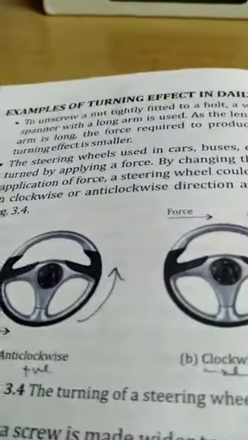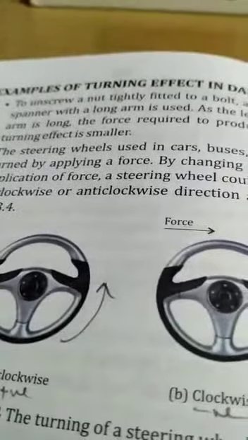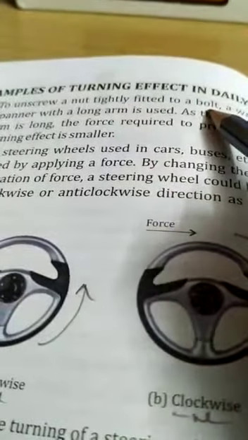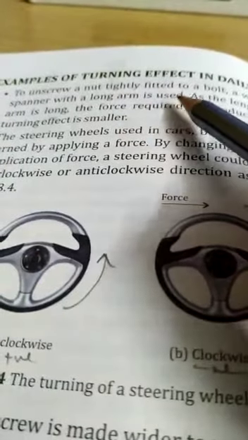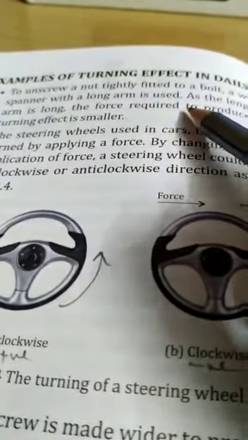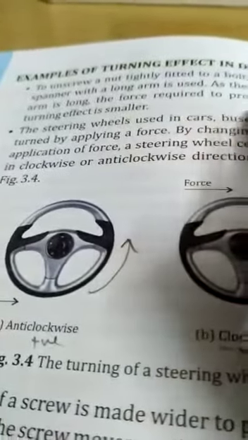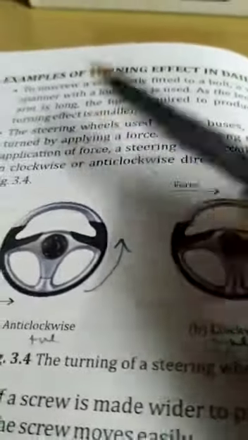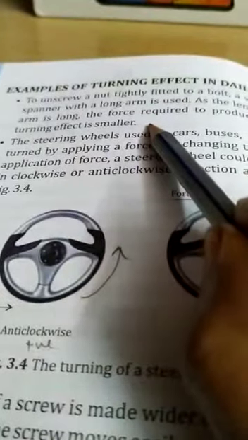Examples of this turning effect in our daily life, let's see. When you unscrew a nut which is fitted to a bolt, what you do? You use a spanner with a long arm. As the length of the arm is long, the force required to produce the turning effect is smaller.